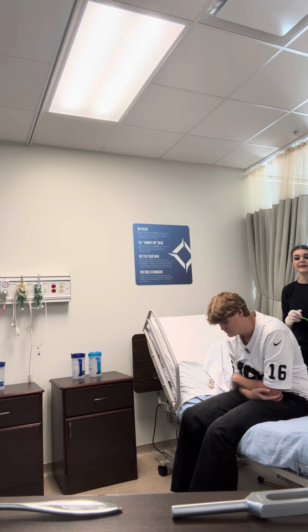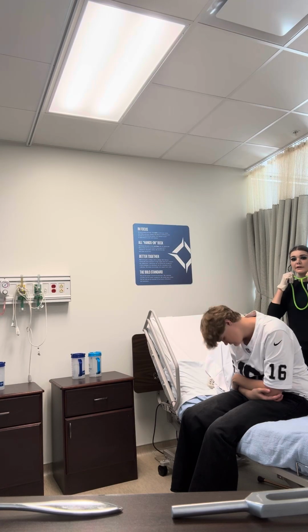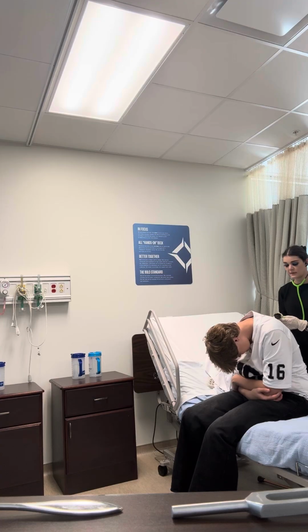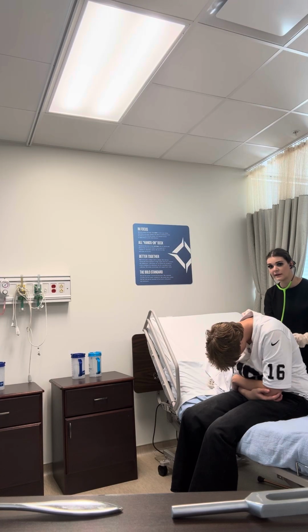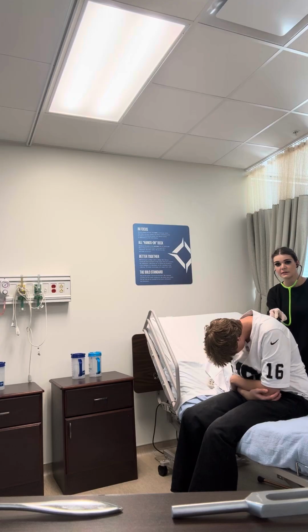We would auscultate each lung lobe for 1 minute. Take a deep breath in. Out. In. Out. In. And the lower lobes.